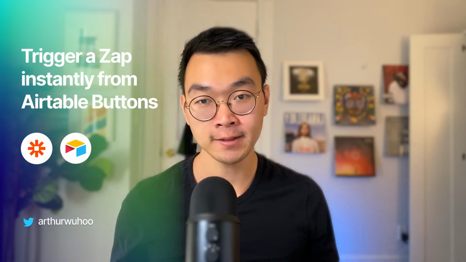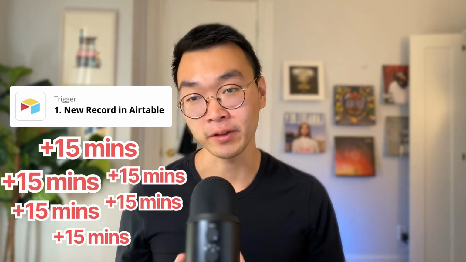I'm here to show you another advanced no-code workflow on how to make any Airtable button trigger any Zap that you have instantly. So here's the issue. Most people set up Zaps that have a built-in Airtable trigger. And the problem is that these aren't instant. They can actually take up to 15 minutes to fire depending on your Zapier plan. That's pretty insane to wait 15 minutes every single time that you want to run a workflow.